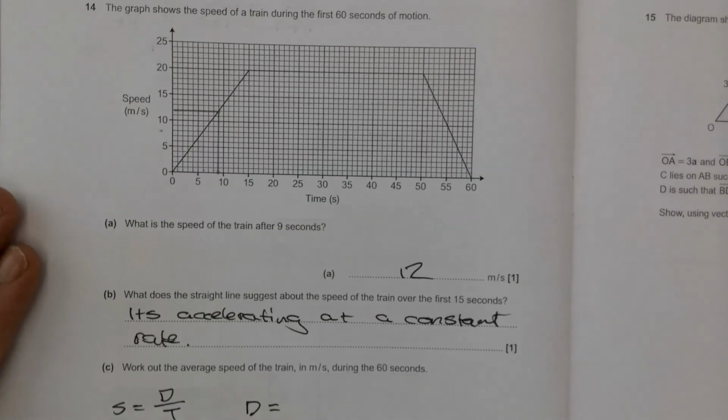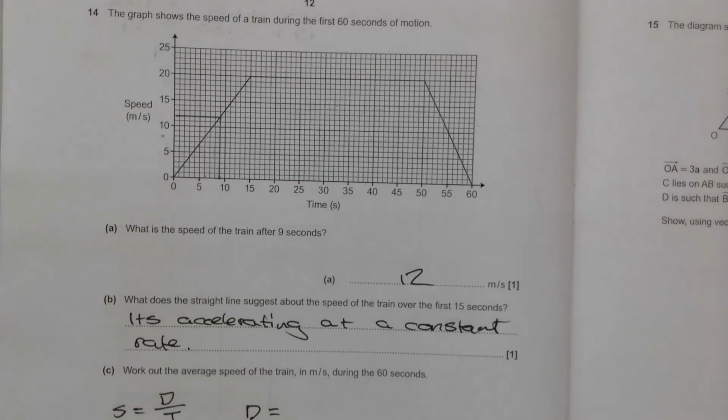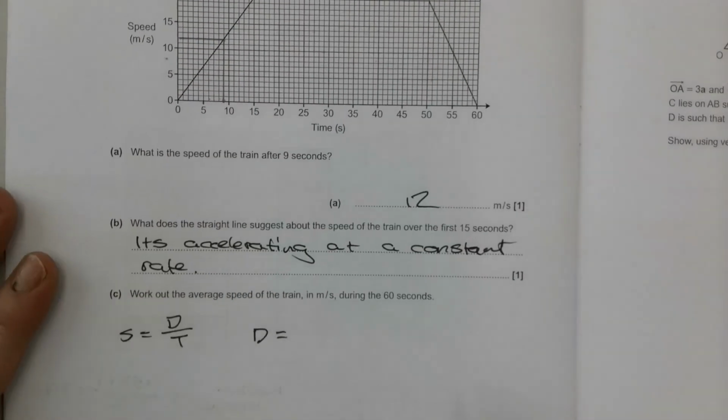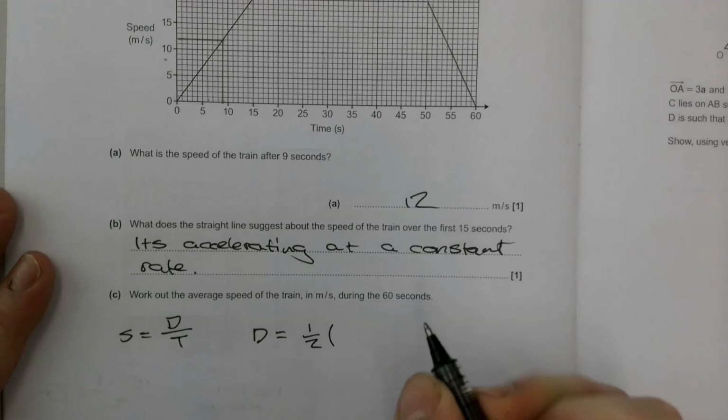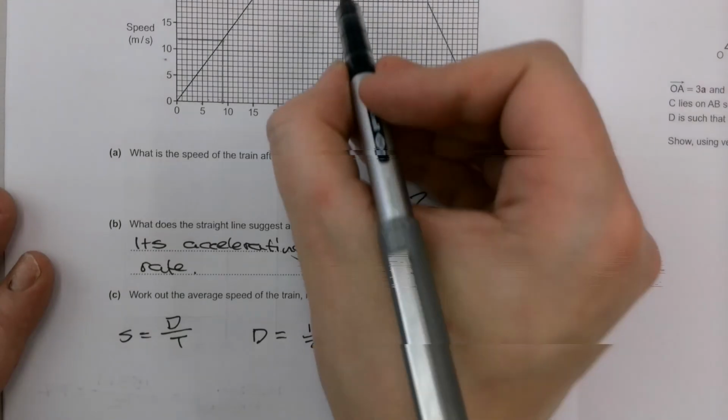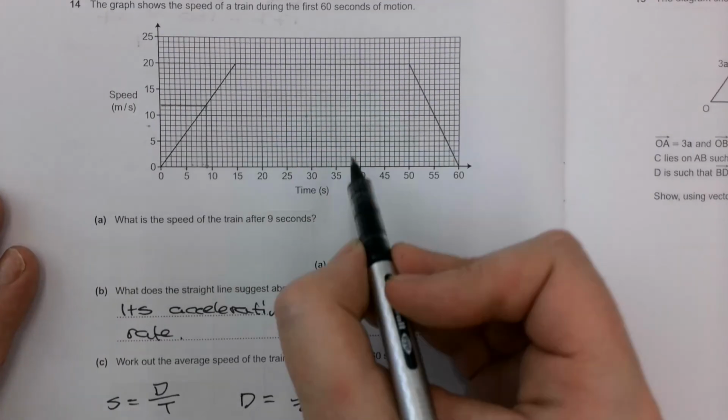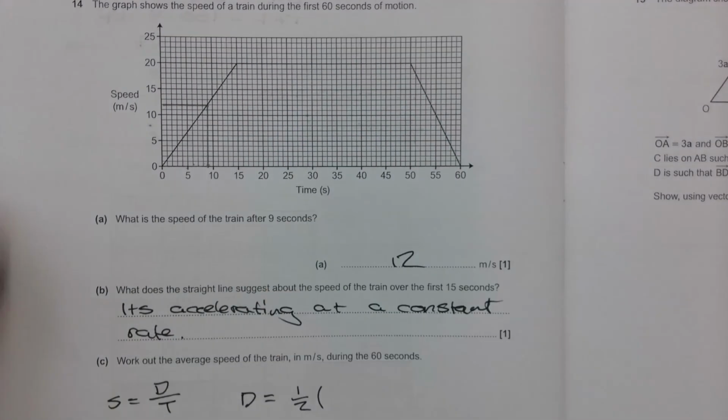Now, we can find that by cutting it up into two triangles and a rectangle and adding the areas together, or we can use the fact that it is a trapezium, and we can use our formula for the area of a trapezium, which is half A plus B, which is our two parallel sides.